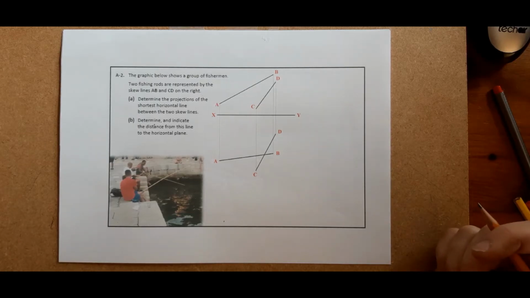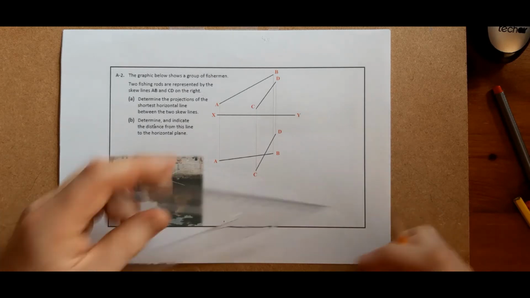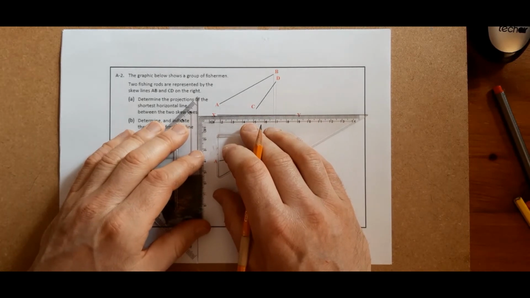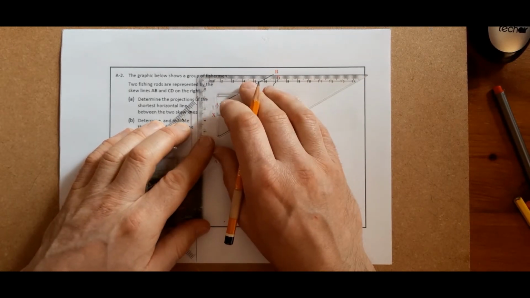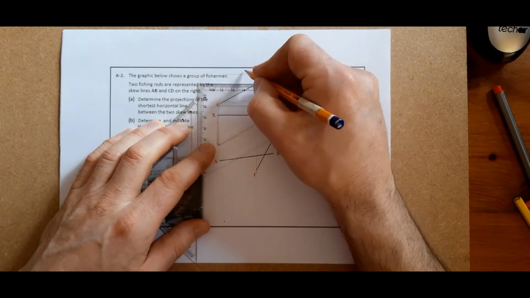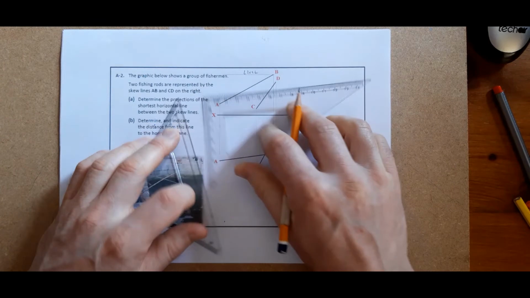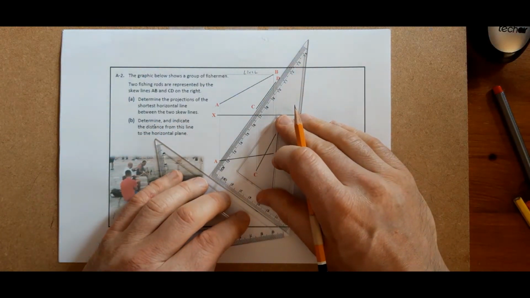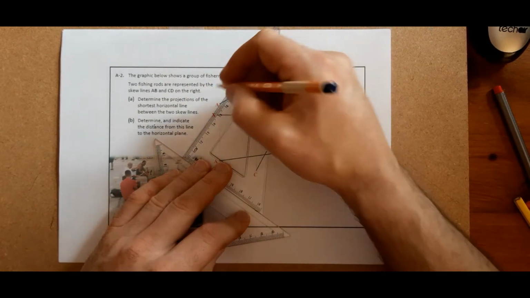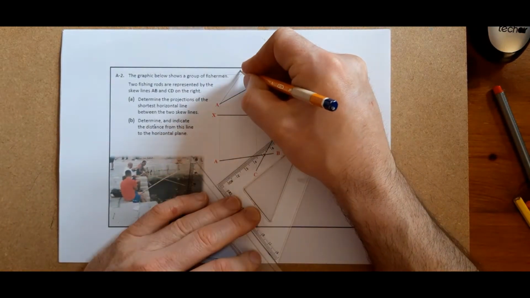So here is question 2, and it's a skew line question, and they do love these for the short question. So part A, determine the projections of the shortest horizontal distance between the skew lines. Okay, so we'll start off there. So I'm going to take a level line from B and I'm going to slide over CD to A, and I'm going to call that point E.